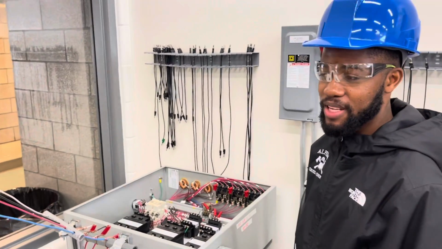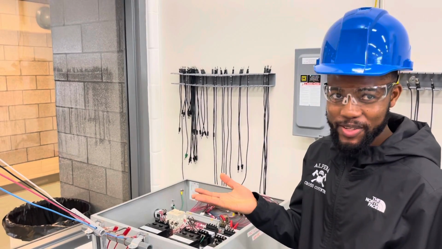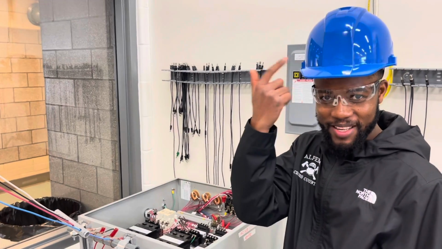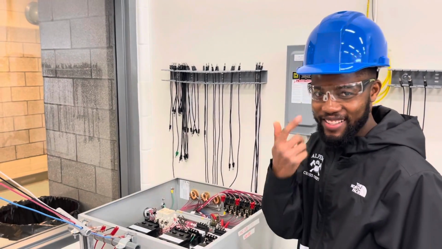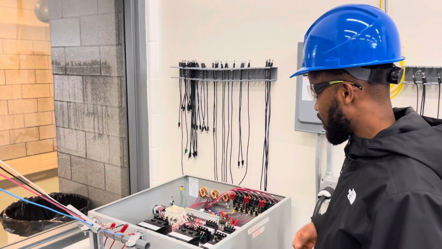All right, so we use our SEL software to control this. This is our substation that we built here, and this is our high voltage lab. That's why you see I have my safety hat and my safety glasses on. You always need safety. Safety is very important.